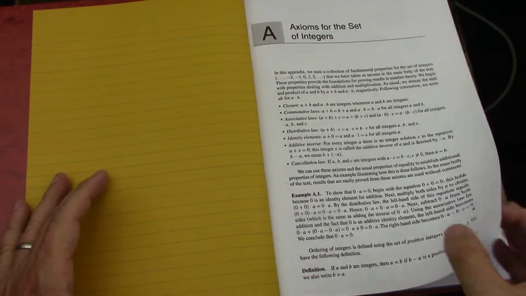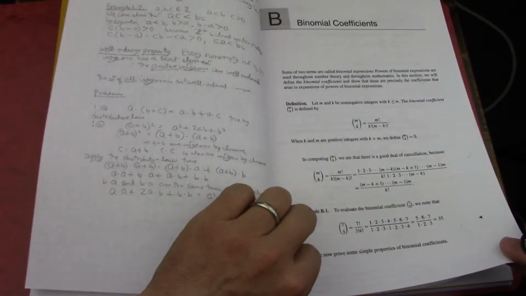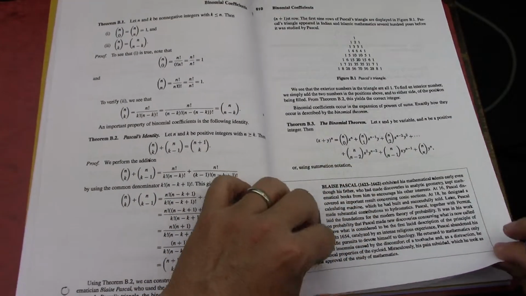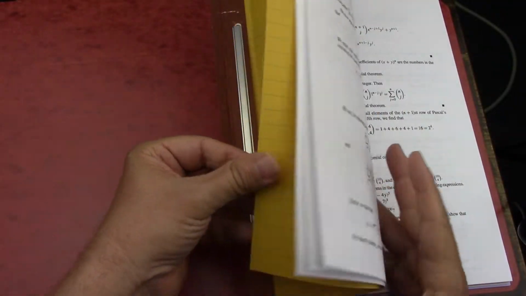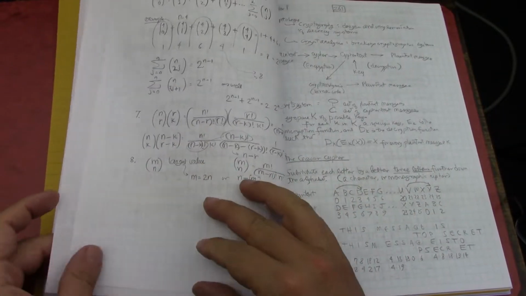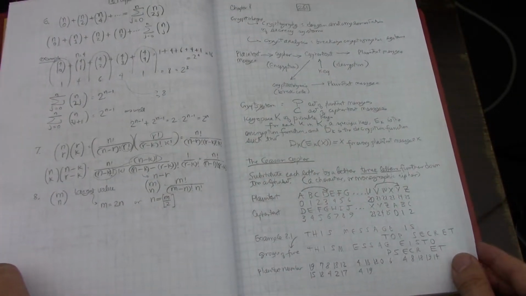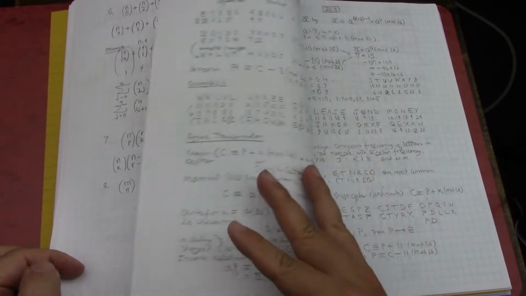I did take notes, and I kept the printouts for appendices A and B, binomial coefficients, and A is just axioms. Took some notes, did a couple of problems, just for the sake of completion, because I am doing this book cover to cover. And then I started on chapter 8. Chapter 8 is cryptography. Had a lot of fun with it.